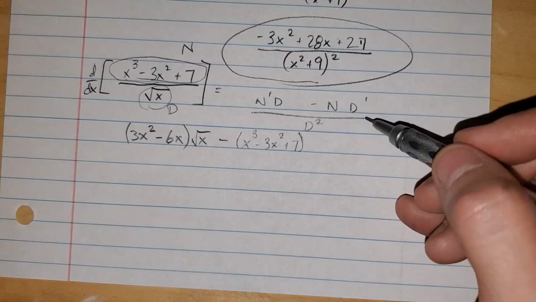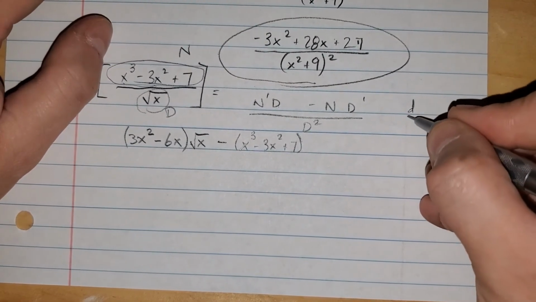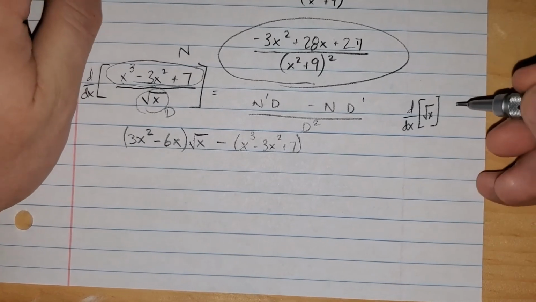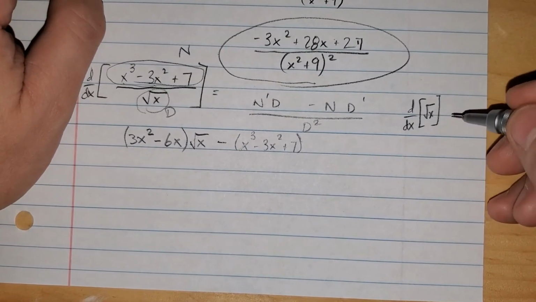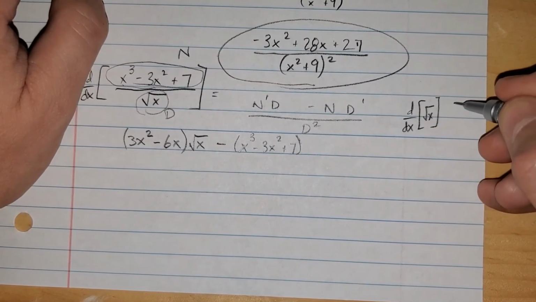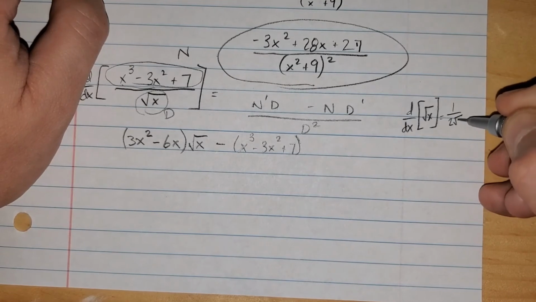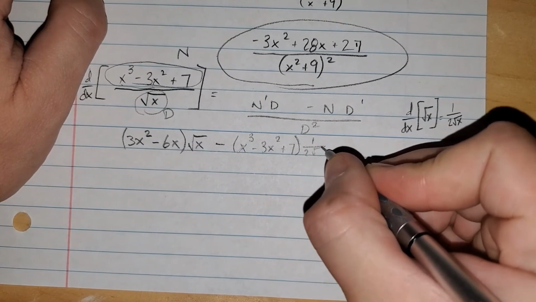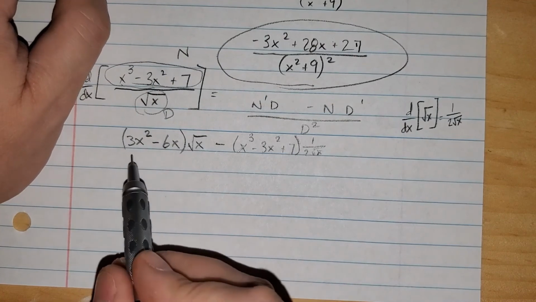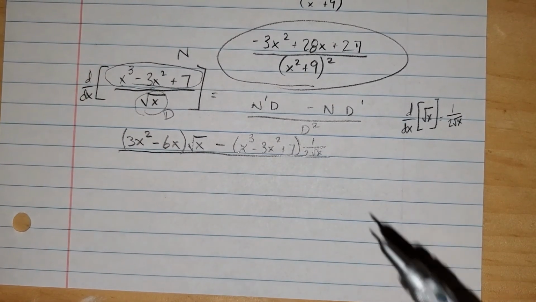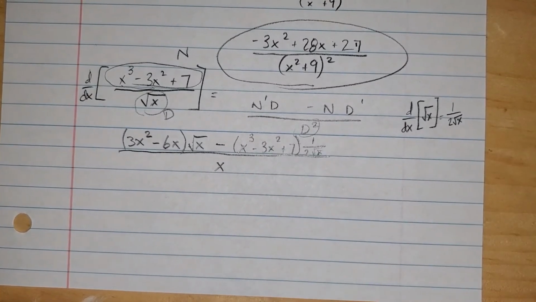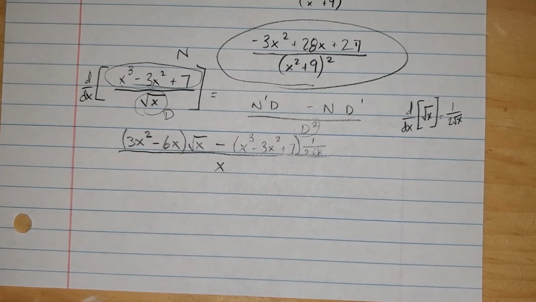Now, in my product rule video, I wrote this little fact, and I'm going to write it on here again. The derivative of the square root of x. You should memorize it because it comes up so much in calculus 1, 2, and 3. The derivative of square root of x is 1 over 2 root x. So I'm going to put 1 over 2 root x. Okay? Over d squared. Well, square root of x squared is just x. Okay? It's just x. All right?